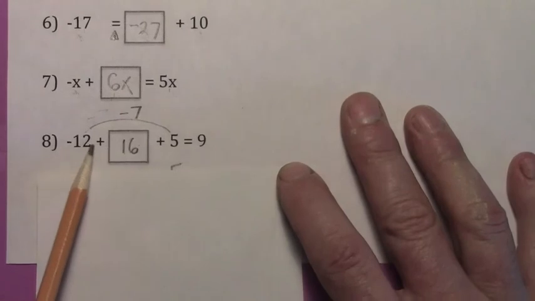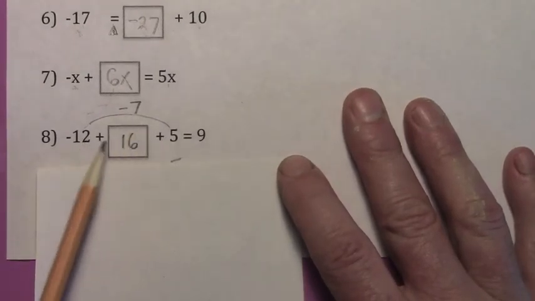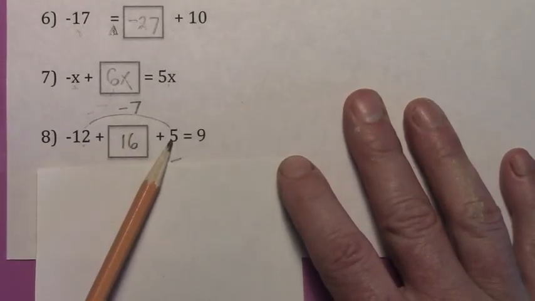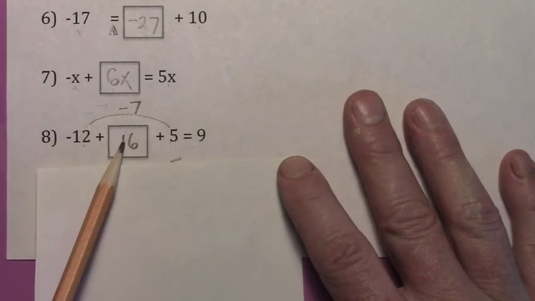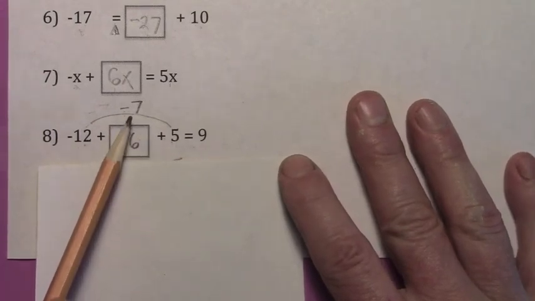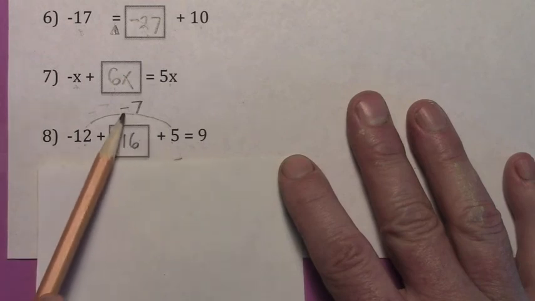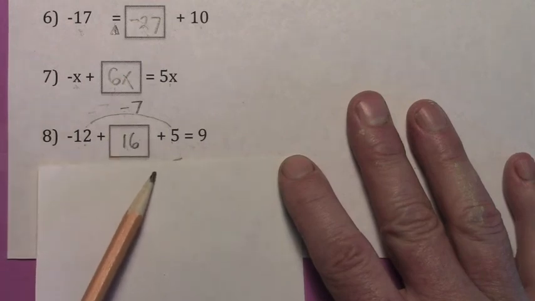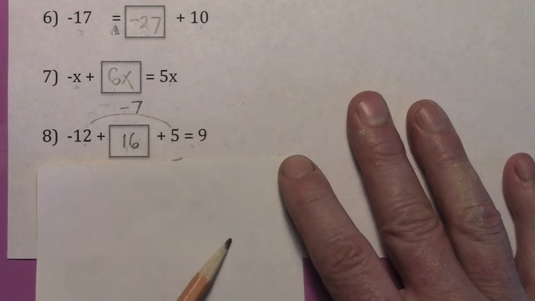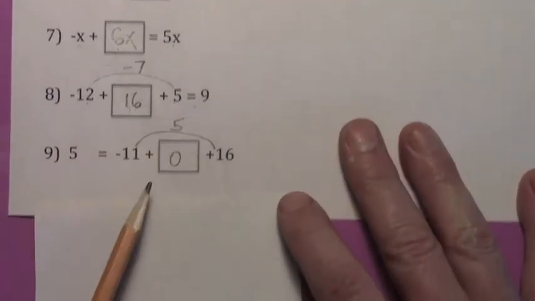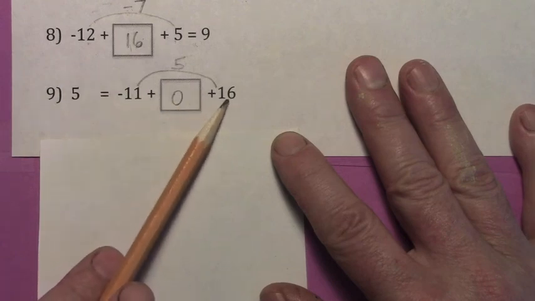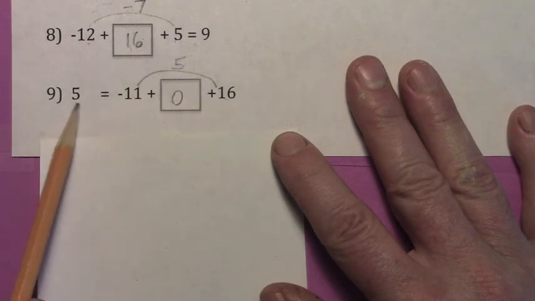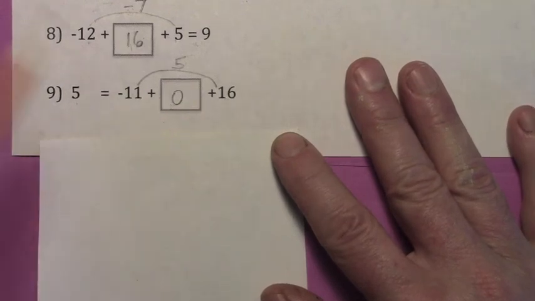This one, again, go ahead and combine these first. Negative 12 plus 5 is negative 7. What do you add to negative 7 to get positive 9? It has to be a positive number, doesn't it? Negative 7 plus what equals 9? It has to be 16. That's what you add to negative 7 to get 9. Now this last one, again, if you simplify these two, negative 11 plus 16 is 5, so 5 plus what equals 5? The answer is 0.